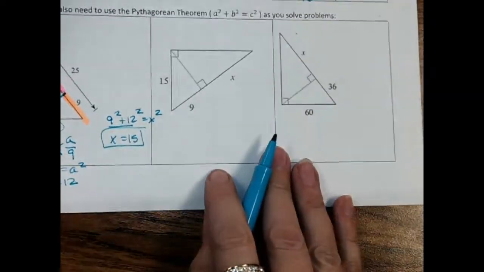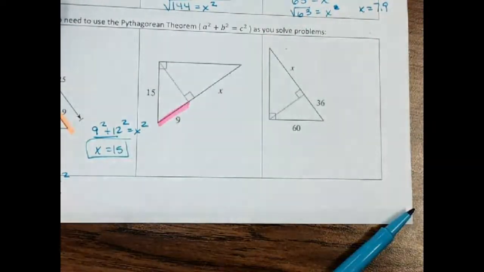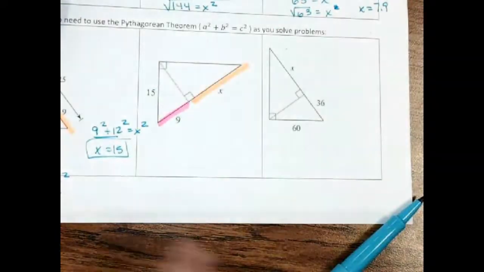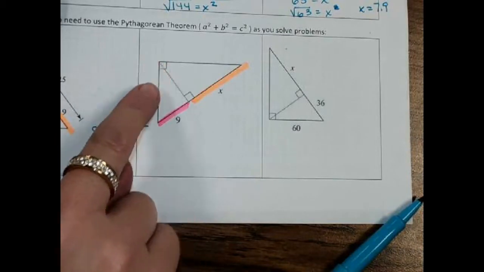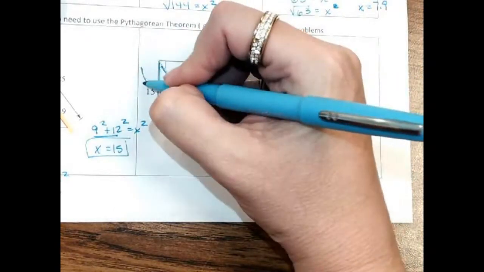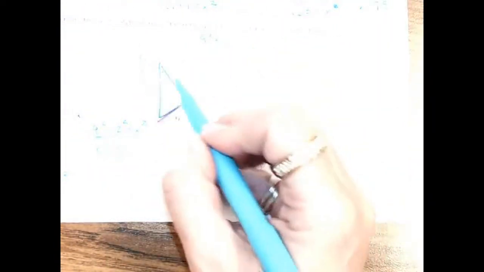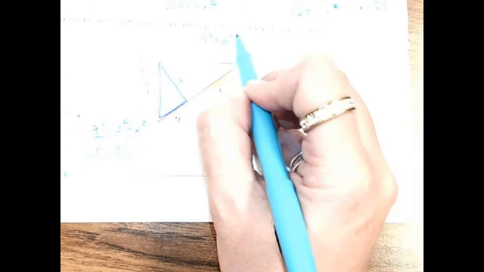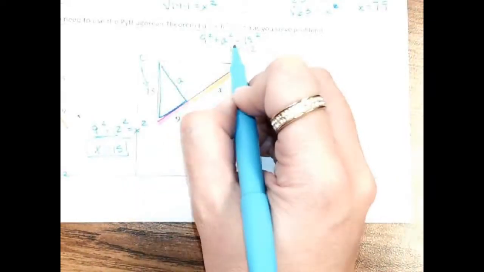Okay, the next one. So again, here I know this part, but now it's looking for this part, and I don't know the altitude here. But I can use this triangle here and do Pythagorean theorem to find the altitude. So I'm going to use this triangle here. Remember, C is always the longest side, so that's my C. So I'm going to have 9 squared plus, I'm going to call this A for altitude, A squared equals 15 squared. Work it out, and you find that A equals 12. The altitude is actually 12.